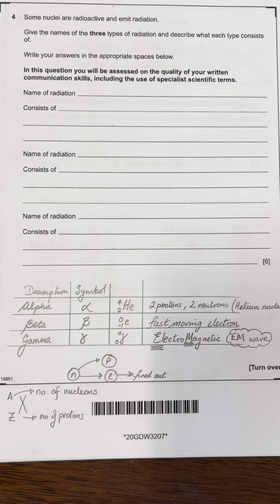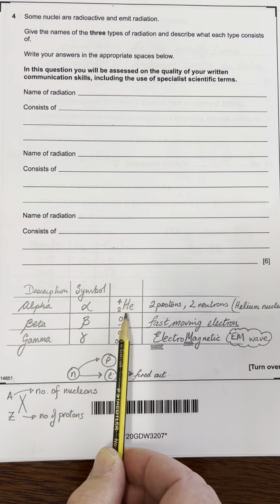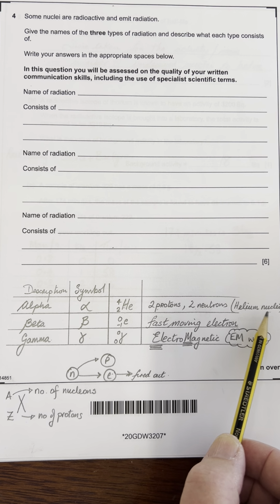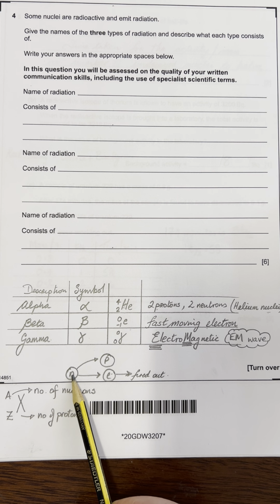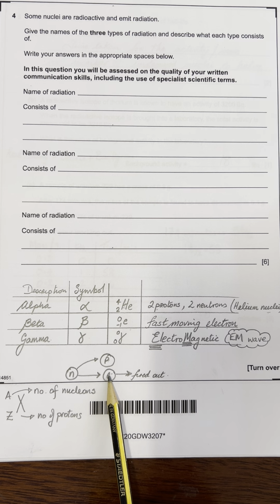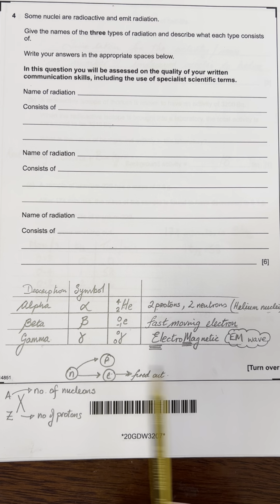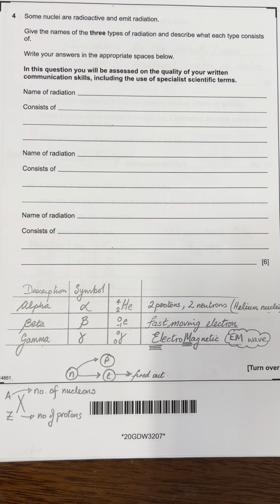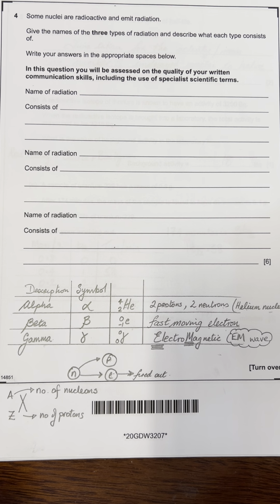Some nuclei are radioactive and emit radiation. 3 types. Here's a box. Alpha. There's the symbol. There's the other symbol. There's 2 protons and 2 neutrons. It's a helium nucleus. There are no electrons in it. Beta particle, fast moving electron from the nucleus, always causes confusion. The neutron splits to give you a proton and an electron. Gamma ray, pure electromagnetic radiation. So you fill them in. 3 types of radiation, alpha, beta, gamma, and describe what each consists of. You learn that. I can't learn it for you.